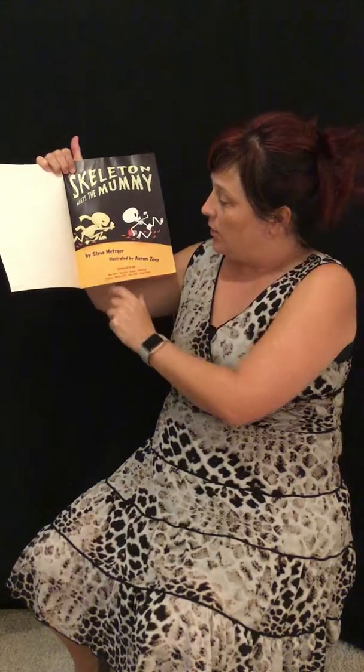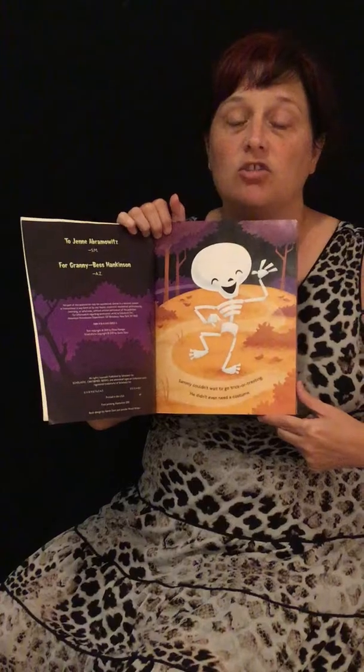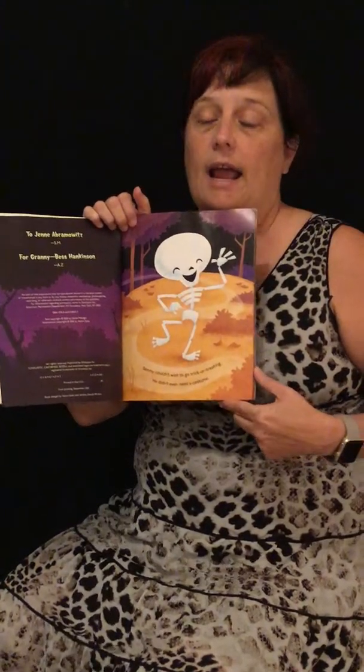I would say this book is written by Steve Metzger and illustrated by Aaron Zenz. And I would say we can see from the first picture, first off, I might even say, just by looking at the picture and the title, do we think this book is fiction or nonfiction? And we would talk about, well, since it's a cartoon drawing and skeletons don't really walk around, this is fiction.